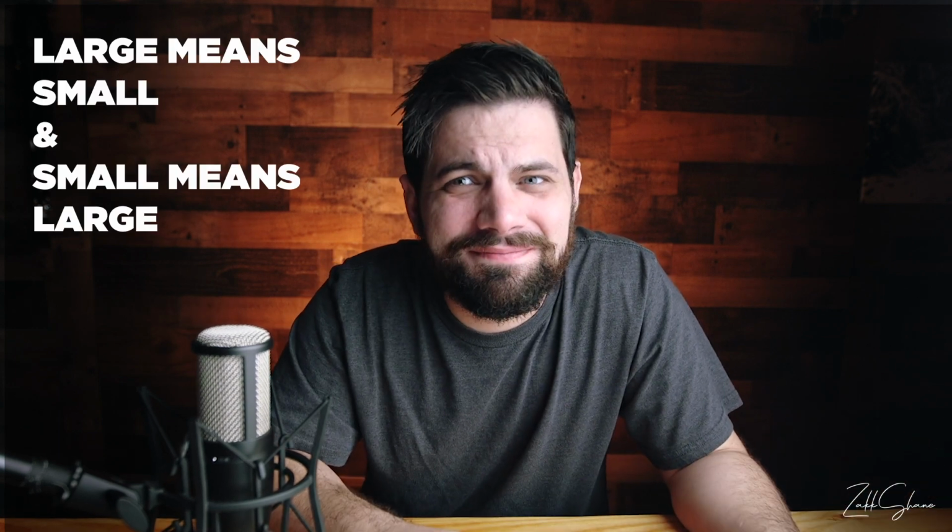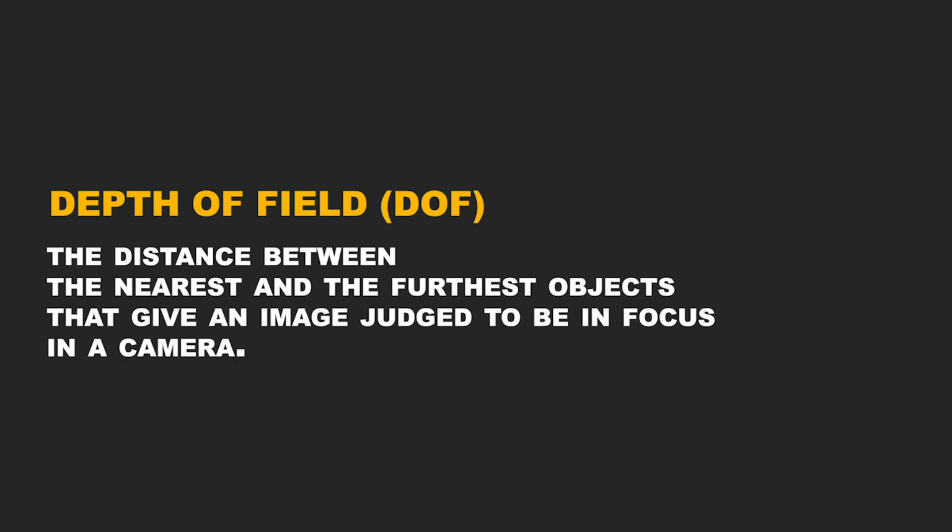That works, right? So what is depth of field anyway? The dictionary defines depth of field as the distance between the nearest and the furthest objects in a given image judged to be in focus in a camera. Another way to look at depth of field would be the amount of bokeh, or blur in the background, as opposed to the sharpness of the foreground.